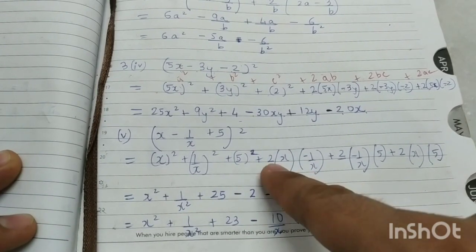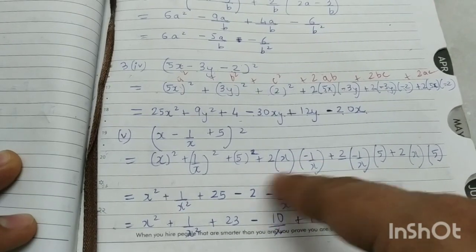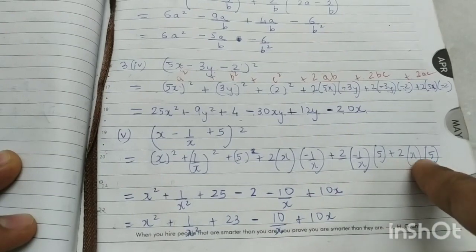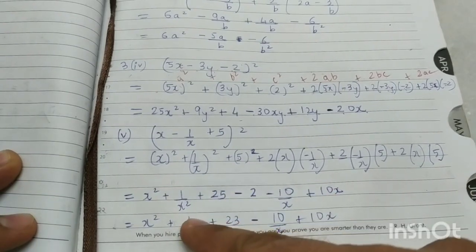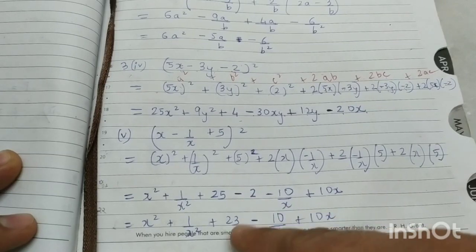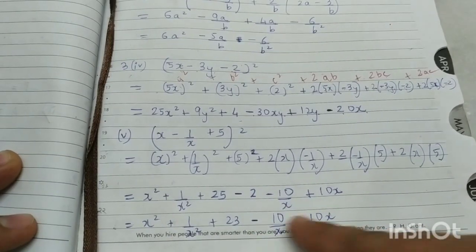x and x got cut, so what is left is minus 2. Here also minus 10 upon x and here plus 10x. Adding like terms together, I can only see 25 minus 2, which can be solved further. That's 23. That's the final answer.